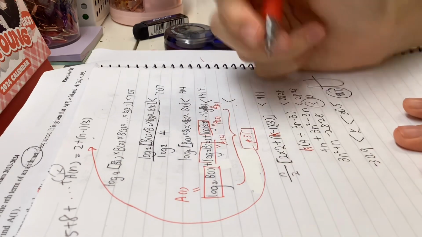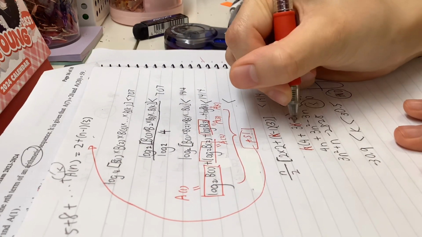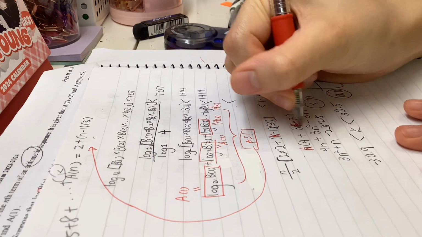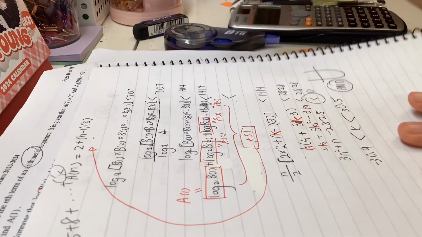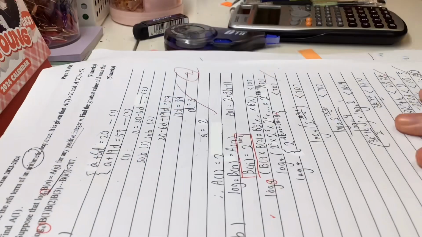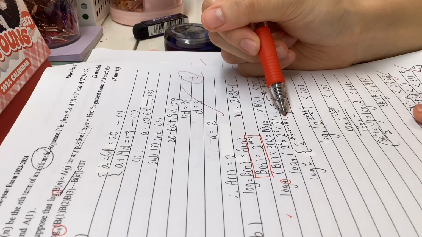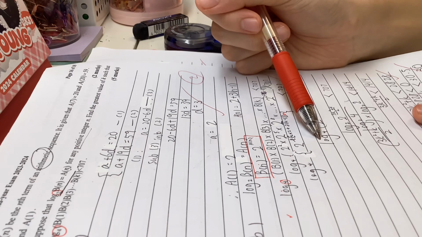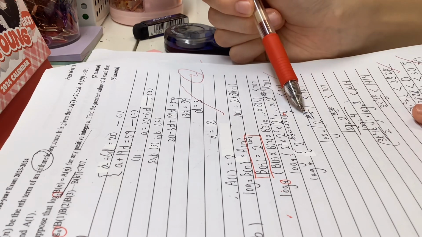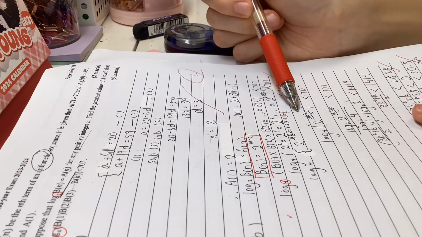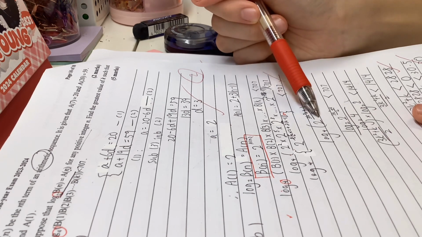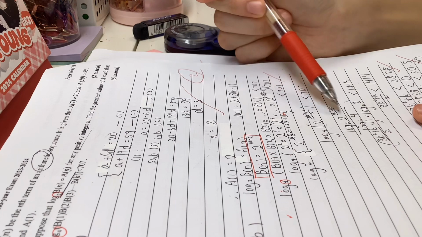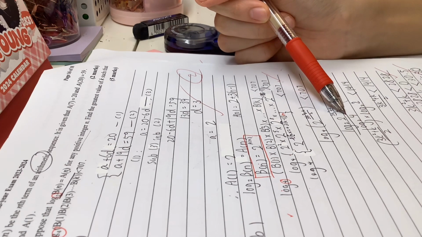Sorry, it's K, not N. Yeah, I mix it up pretty often, but you know the drill. So it's K. It's the same equation, and then I did this, and I put 2 to the power of this equation, and then I changed base.